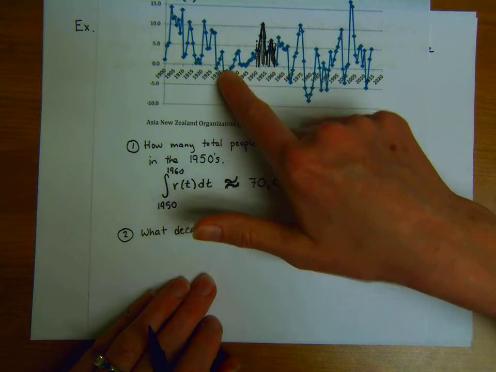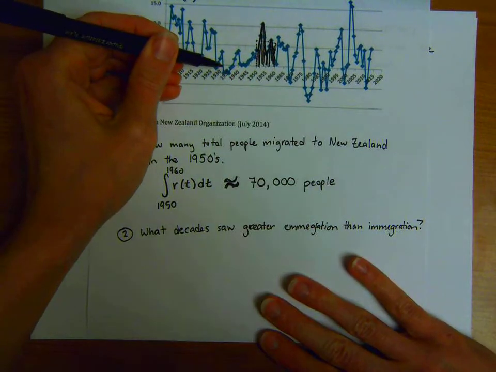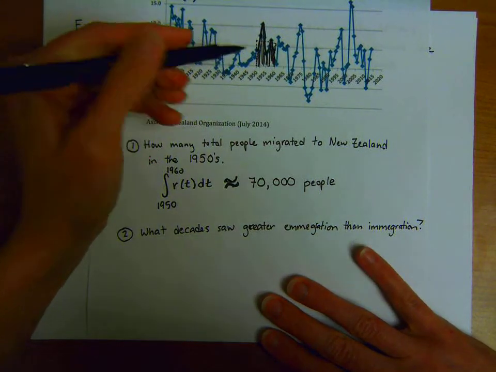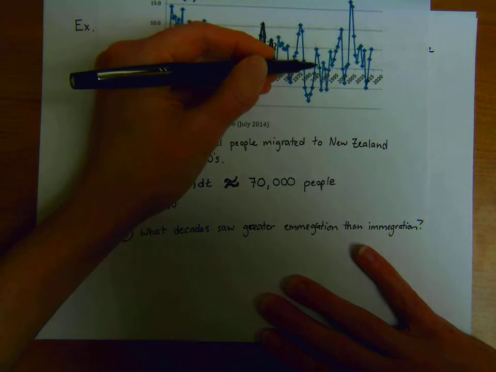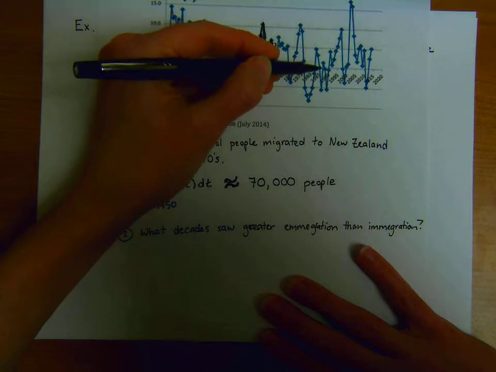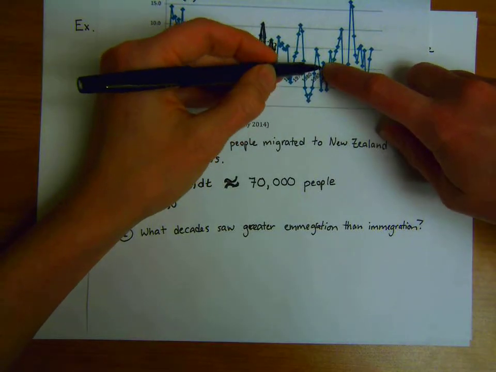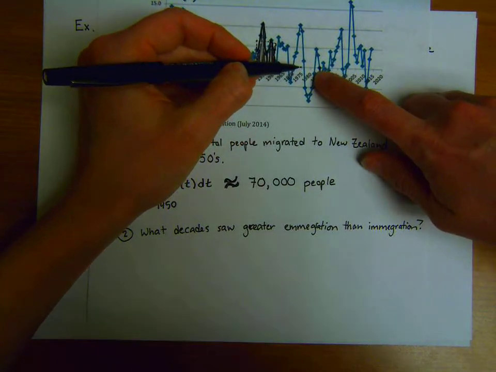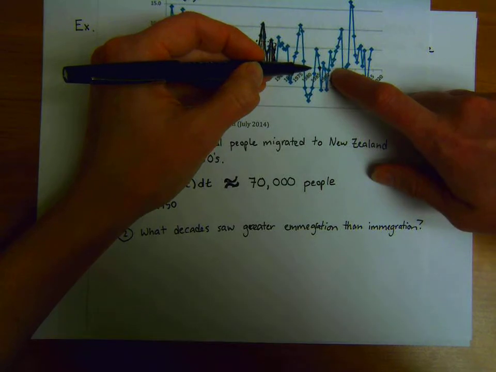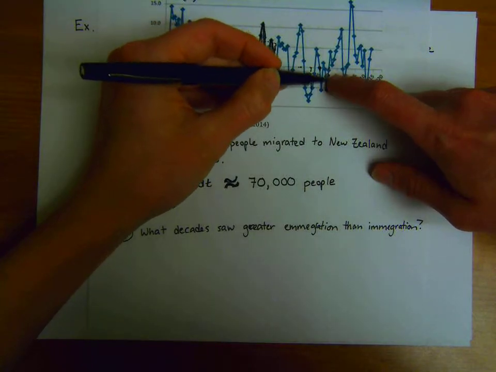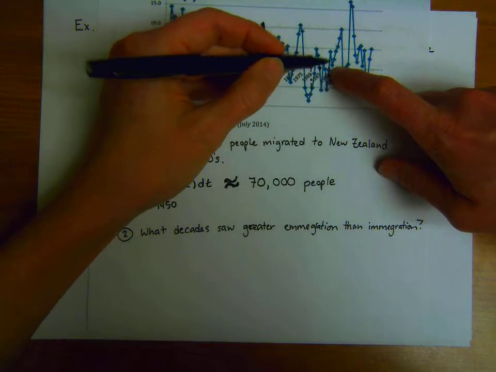And you can see people leaving the country would be indicated by a negative migration rate, that they're migrating out of the nation. And the only decade that I see, maybe from 1975 to 1985, we see a period in which more people are leaving than are entering the country. And if you shifted that, you could say it also looks like through the 1980s, we could argue that the area under this curve is greater than the area above the curve.